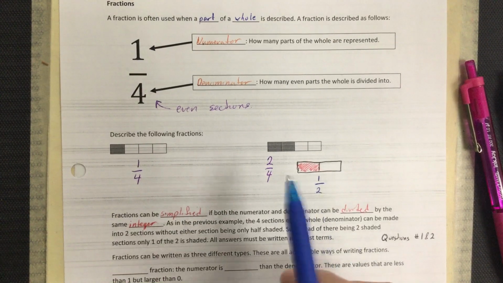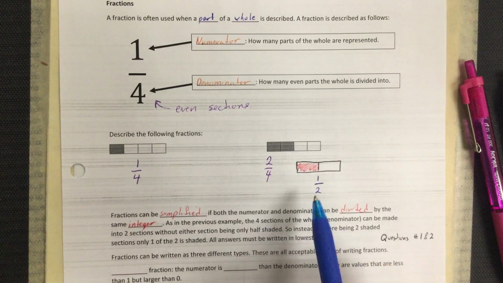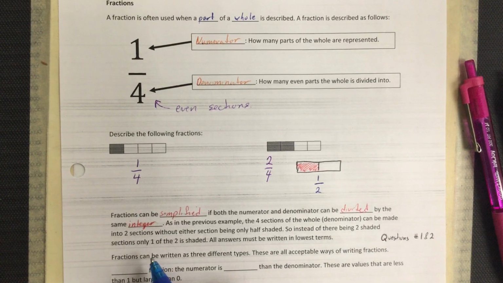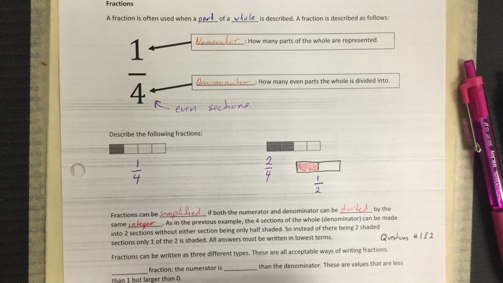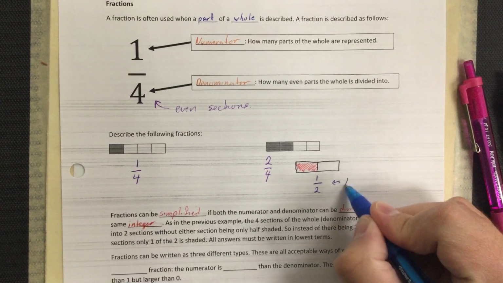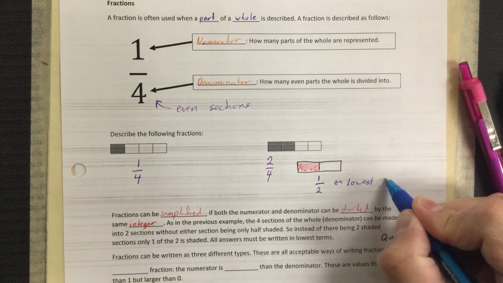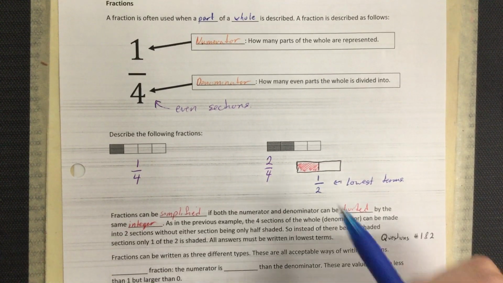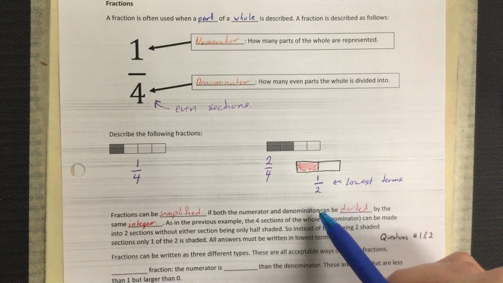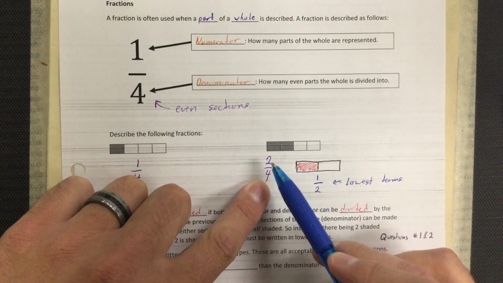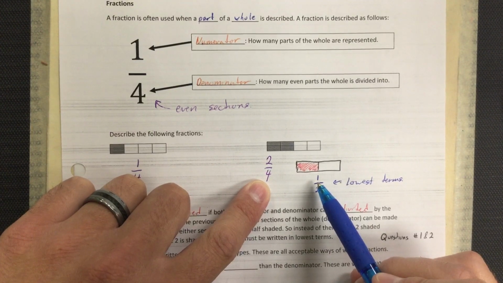So this would be 1/2. This means that 2/4 is exactly the same as 1/2. Instead of there being two shaded sections, only one of the two is shaded, and so this is what we would consider lowest terms. Whenever we write out a fraction, we are always going to write it in lowest terms. So 2 over 4 is exactly the same as 1/2.